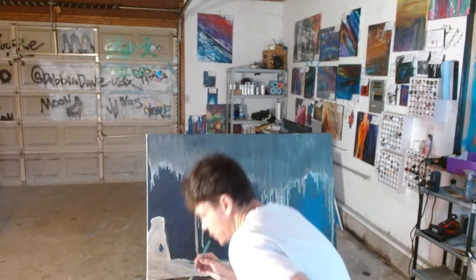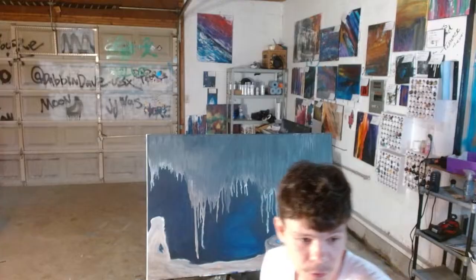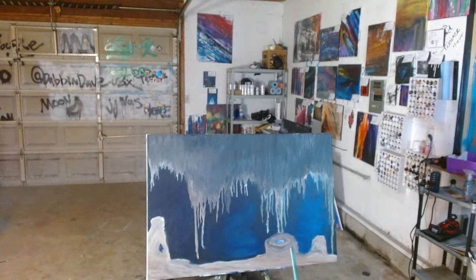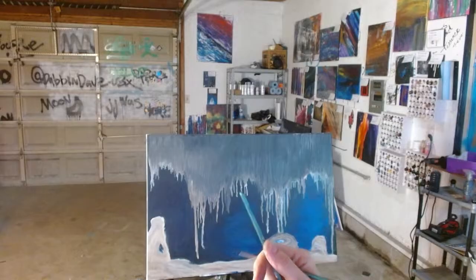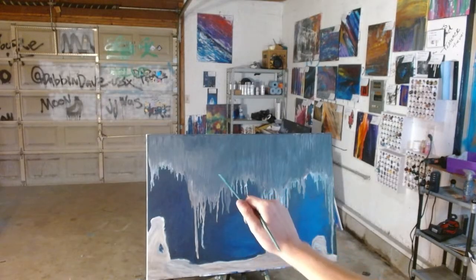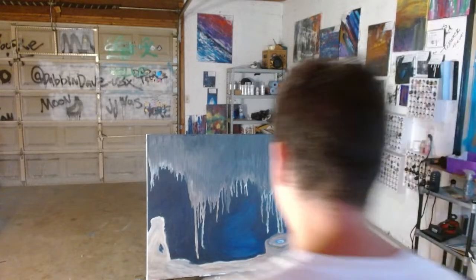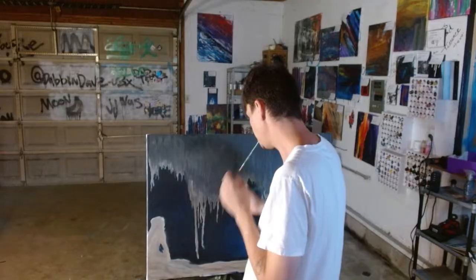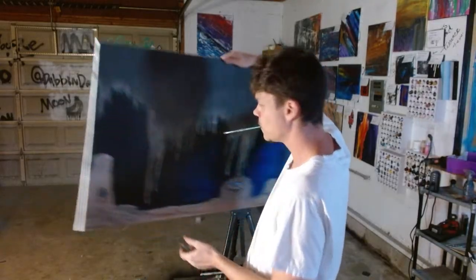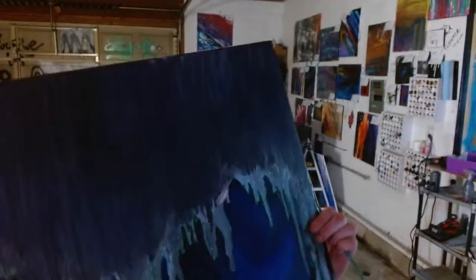So what you're trying to do with these shadows, right, is you're trying to show that these stalactites go past the page. And although you can't see it this close or this far away, if I bring it closer and find where I was working, there it is.